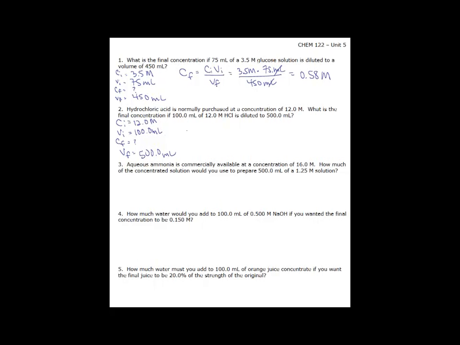So our CF will be CI times VI over VF. 12 molar times 100 milliliters divided by 500 milliliters. Multiply and divide, and you end up with 3 sig figs, so our answer comes out to be 2.4 molar.